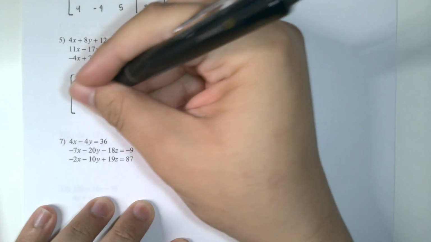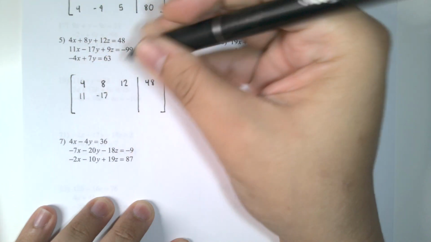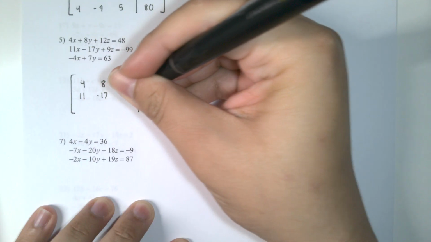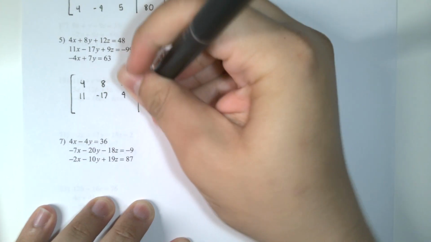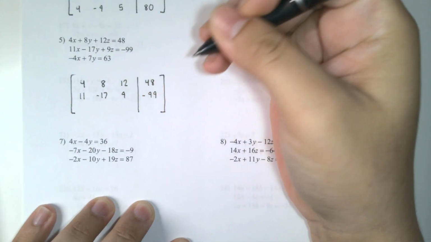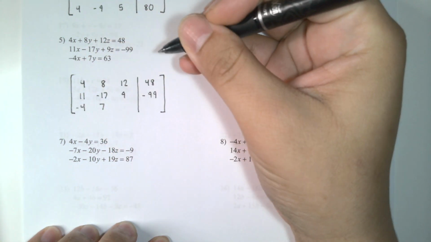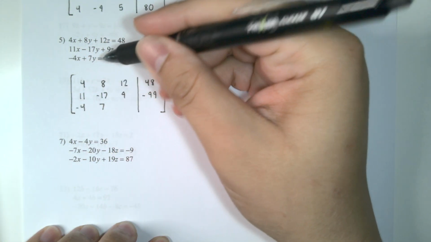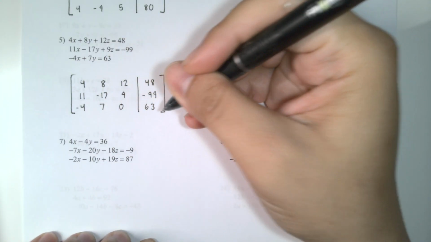For the second equation, we have 11x, negative 17y, 9z equal to negative 99. And then for the last equation, we have negative 4x, 7y. We're missing a z, so we put a 0, and then that's equal to 63.